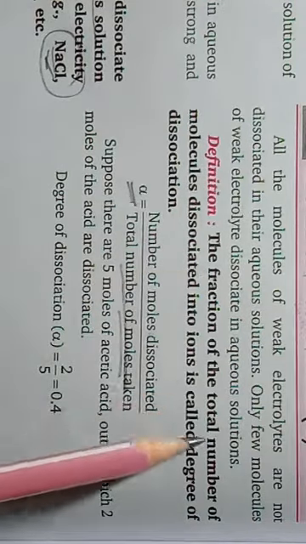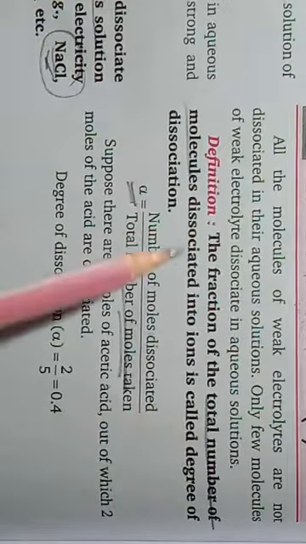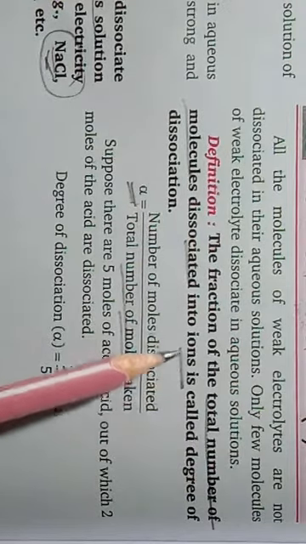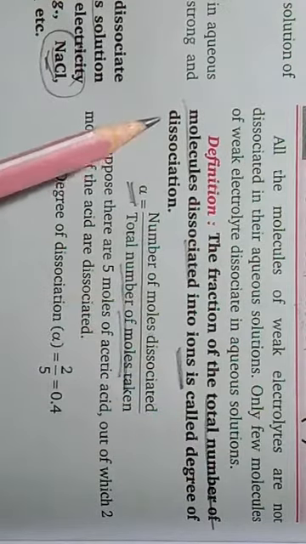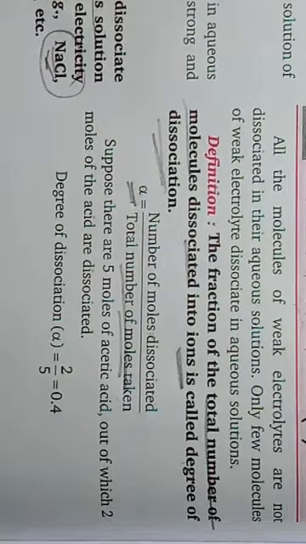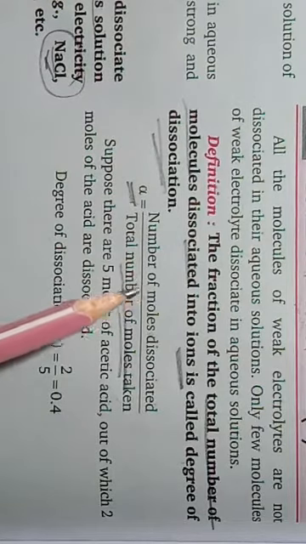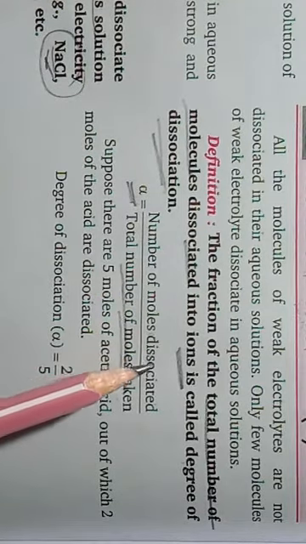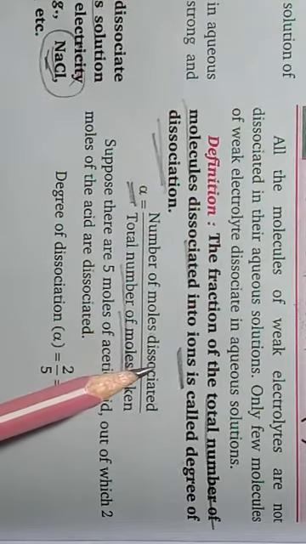So the fraction of the total number of molecules dissociated into ions is called degree of dissociation. The fraction which gets dissociated in the form of ions.